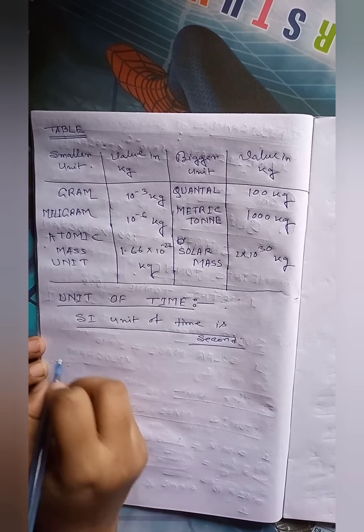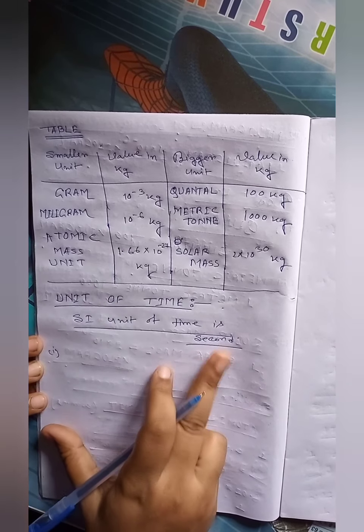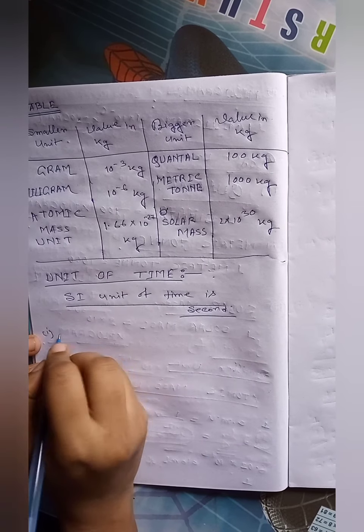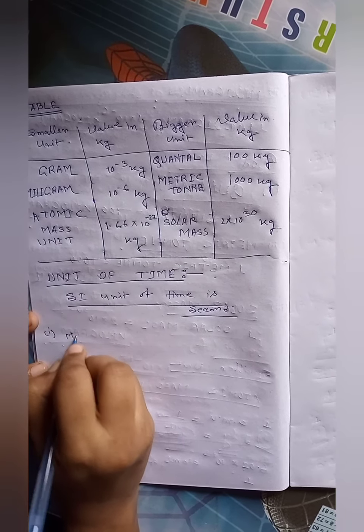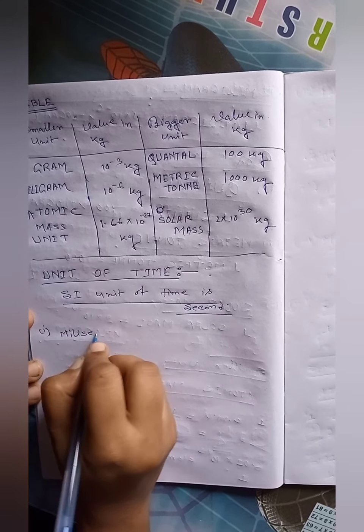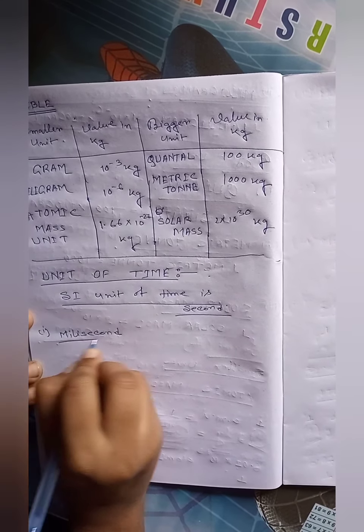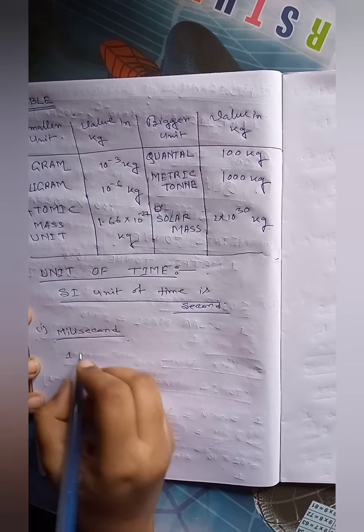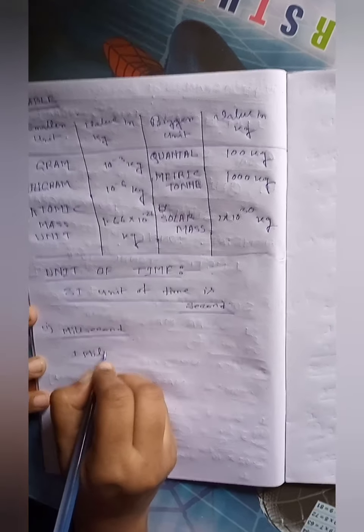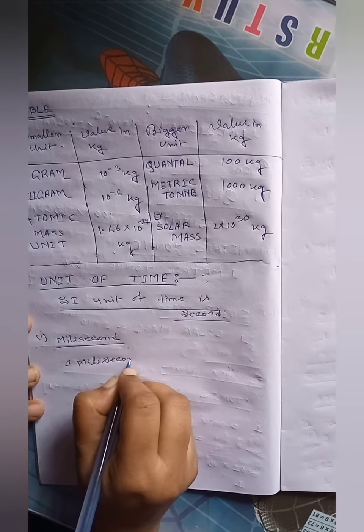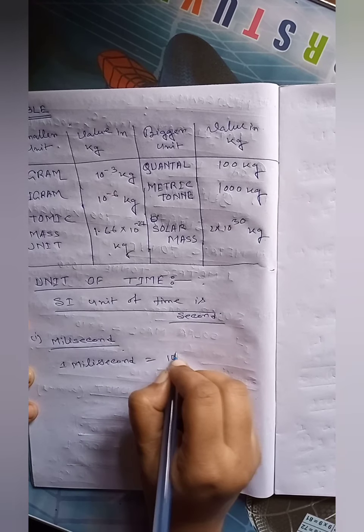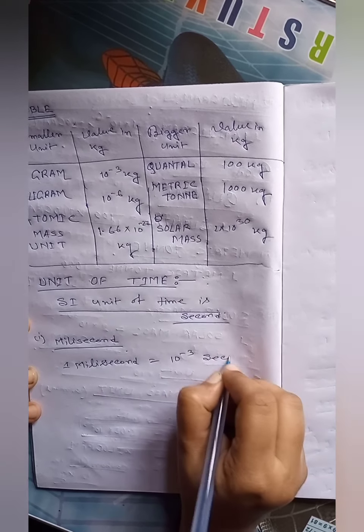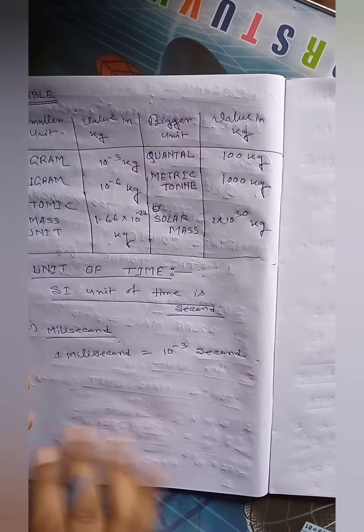Some subunits of time are millisecond, 1 millisecond equals 10 to the power minus 3 second.